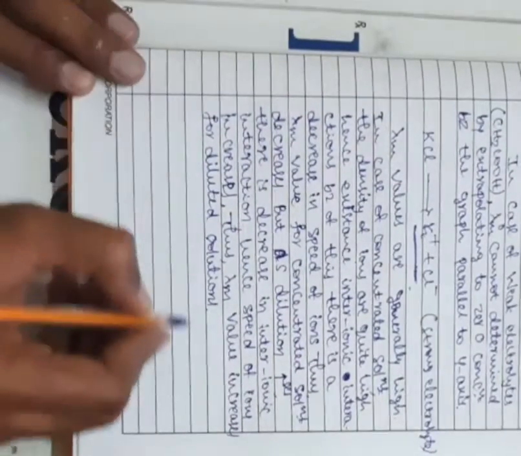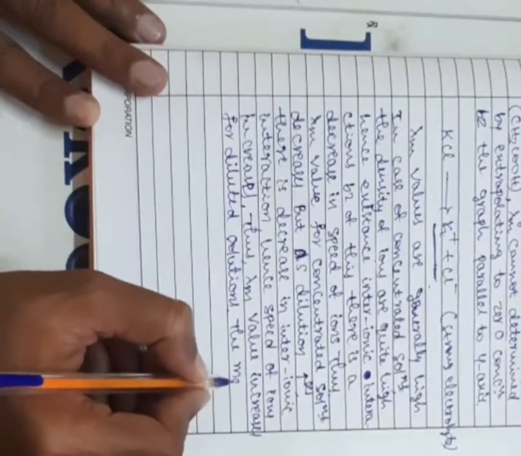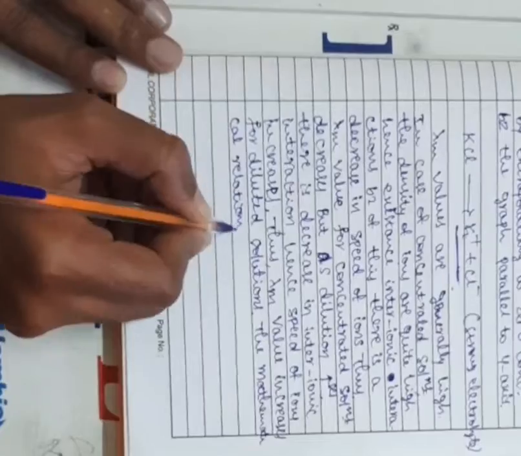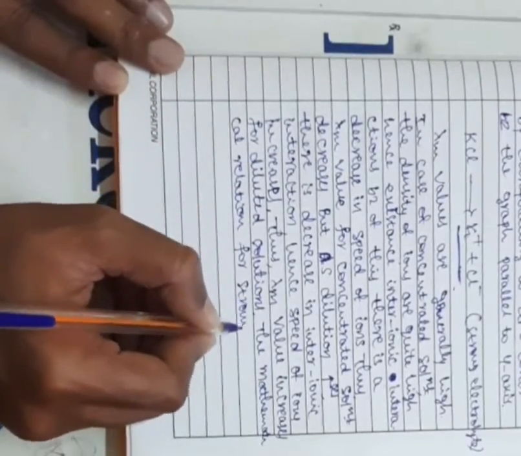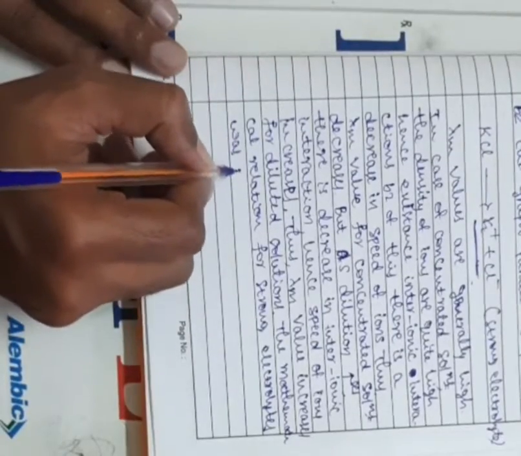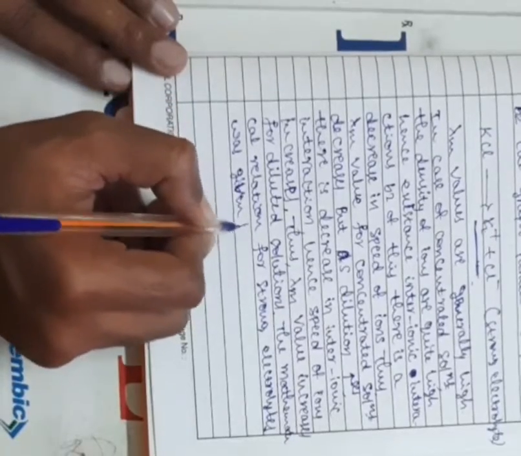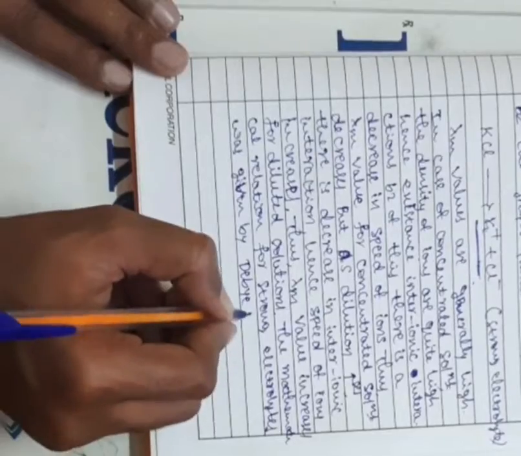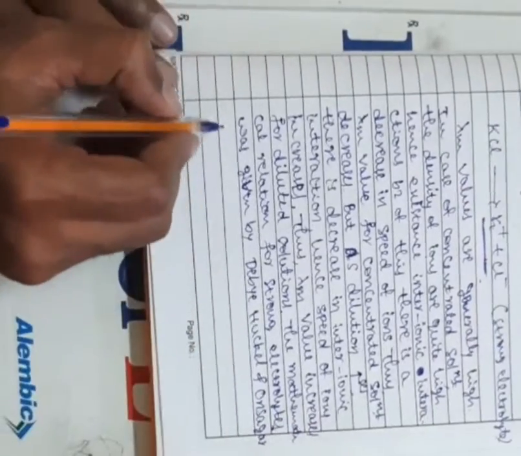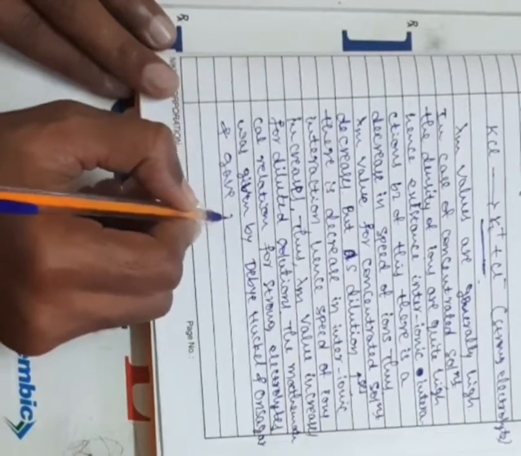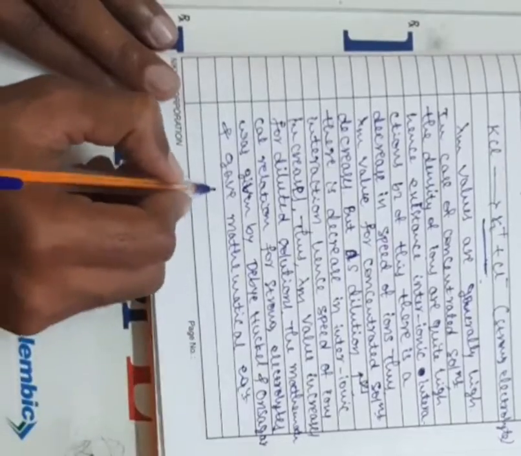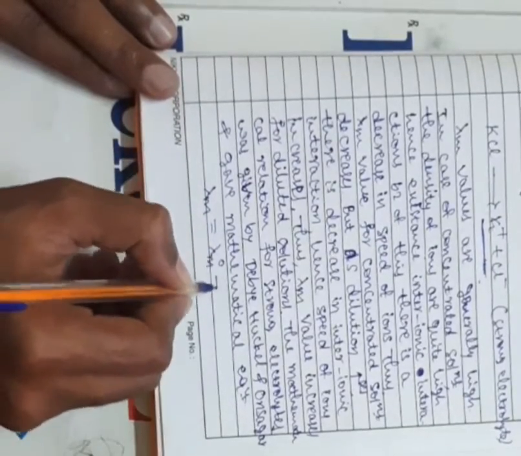The mathematical relation for strong electrolytes was given by Debye, Huckel and Onsager, and that is lambda m is equal to lambda m naught minus a root c.